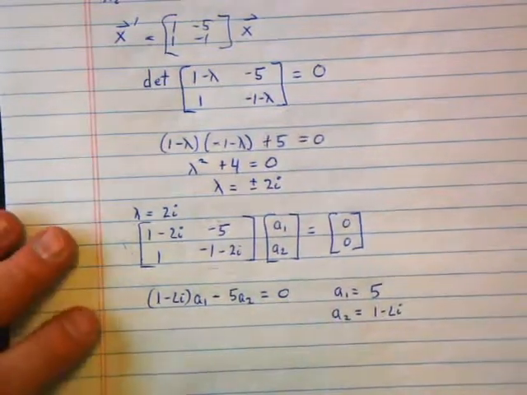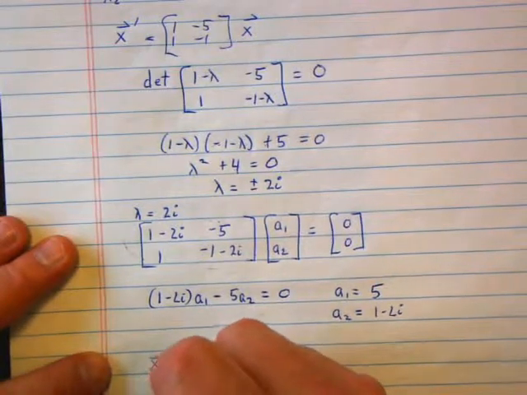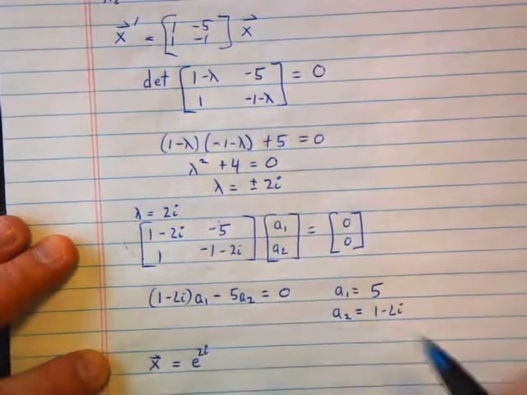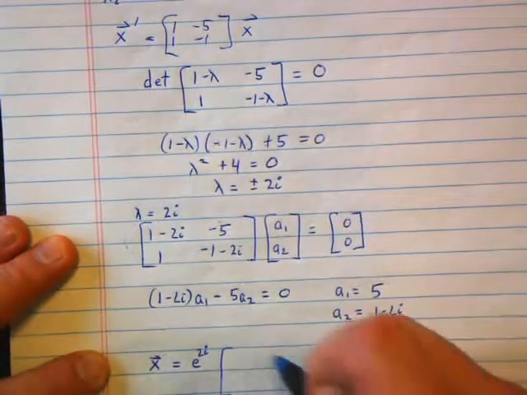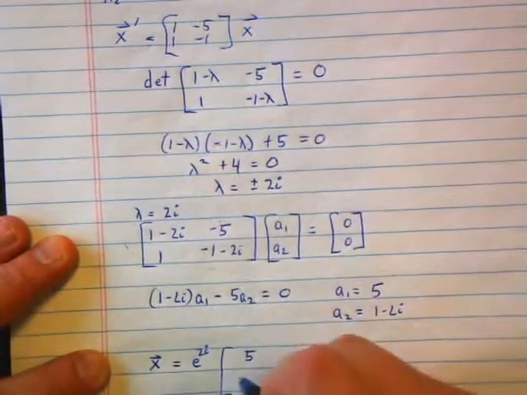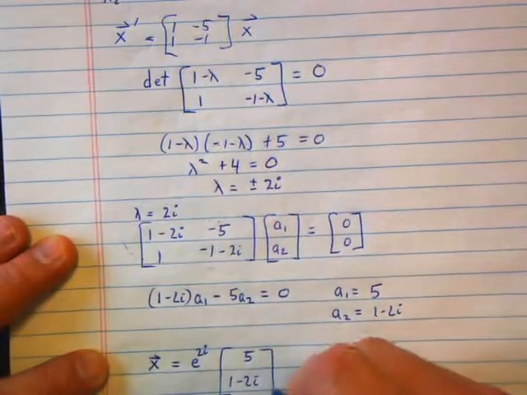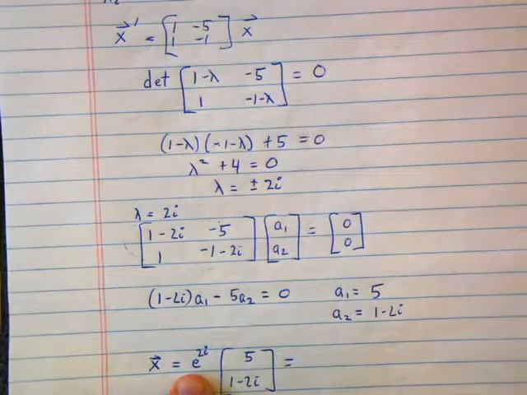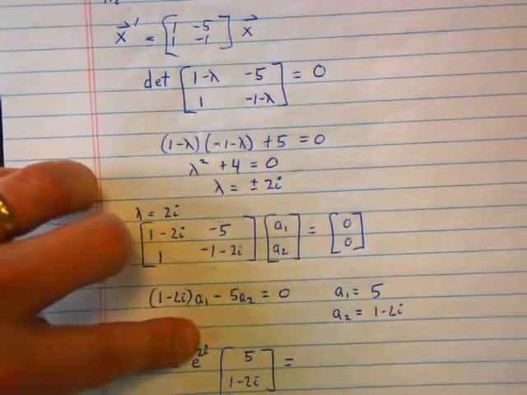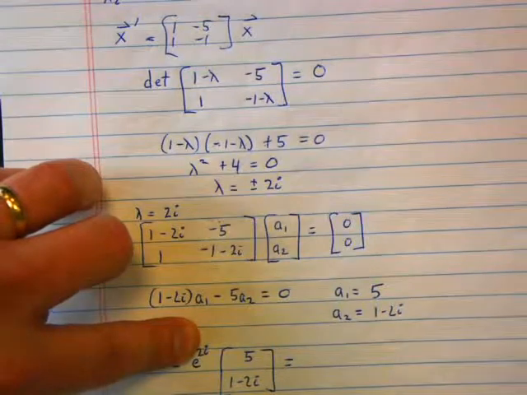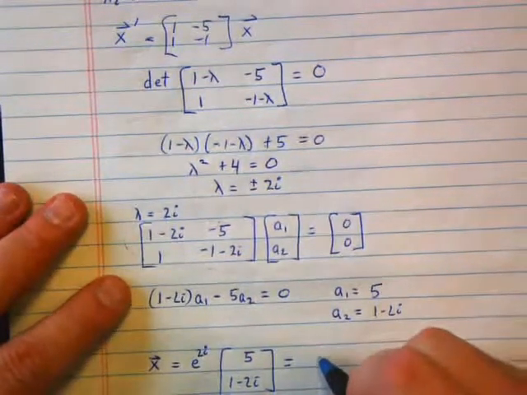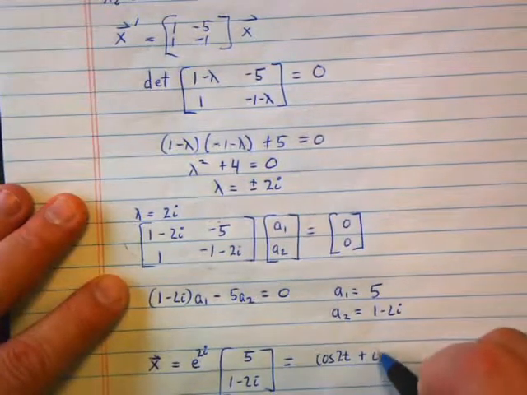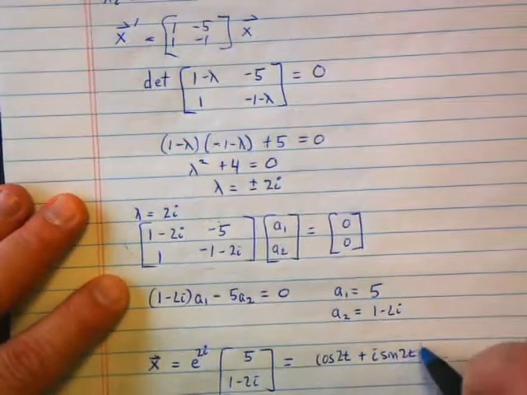Okay, so my answer is x is e to the 2it times 5, 1 minus 2i. But you might remember, what happened when we took e and raised it to a complex number? We got cosine and sine. So this is cosine of 2t plus i sine of 2t.